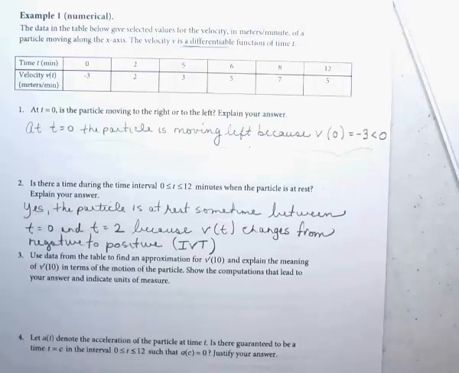They would be satisfied with the response of because of the IVT. If you don't remember the name of the theorem, that's okay, because you can say velocity has to change from negative to positive. Do you have to point out that it's continuous? No, because in the given, the stem of the problem, they told you it was differentiable. So you don't have to point out that obvious. It'd be fine if you did.